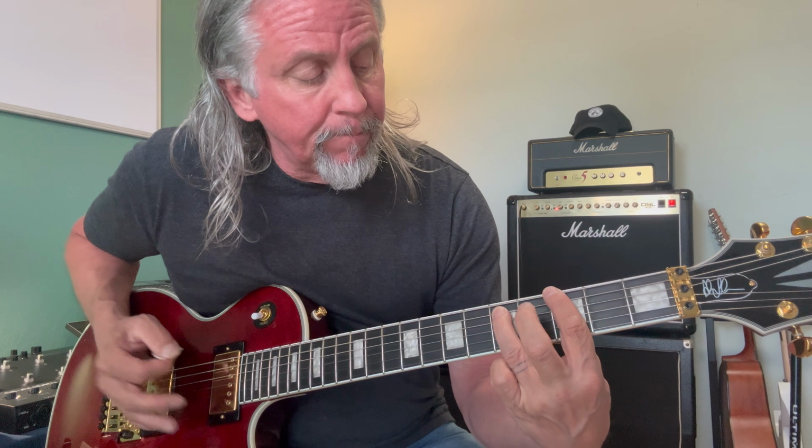We've got E5, G5, which is using our G note on our 6th string, our E string, so that's where our root is. Then we've got A5, C5, and then D5.